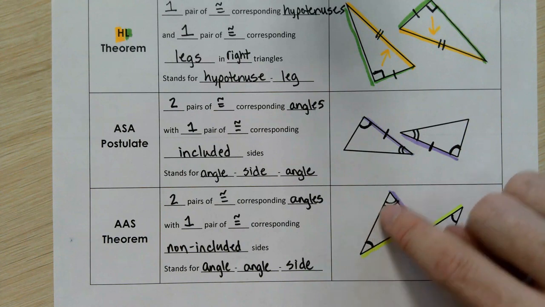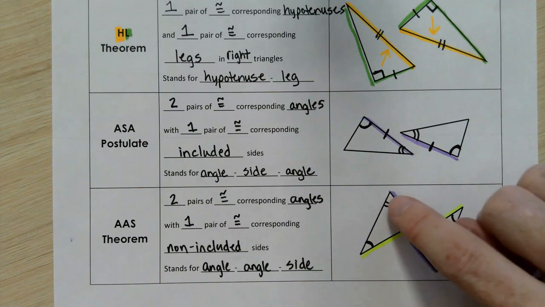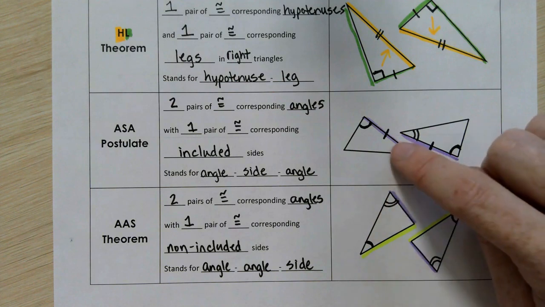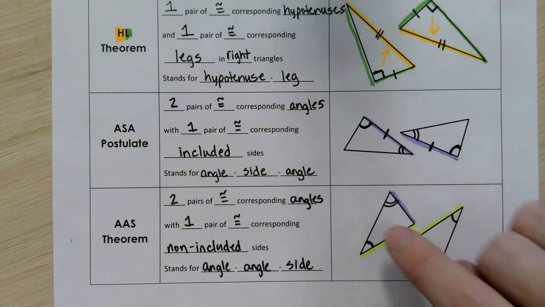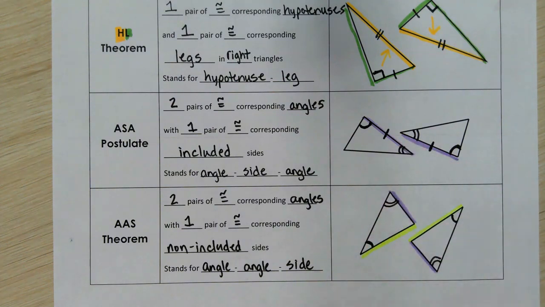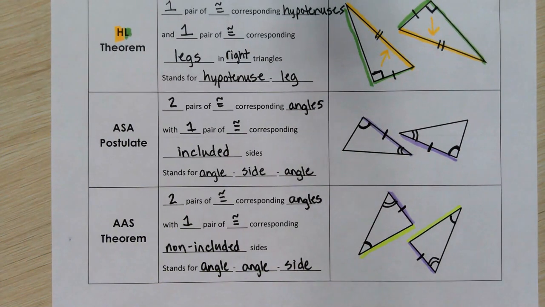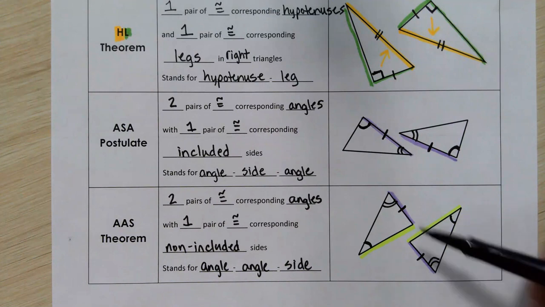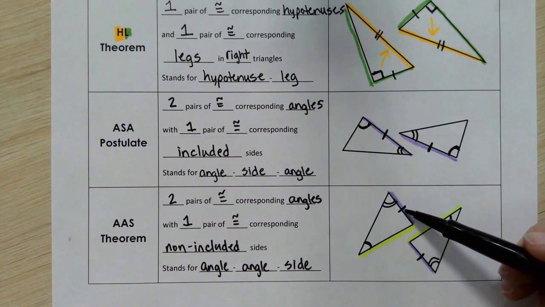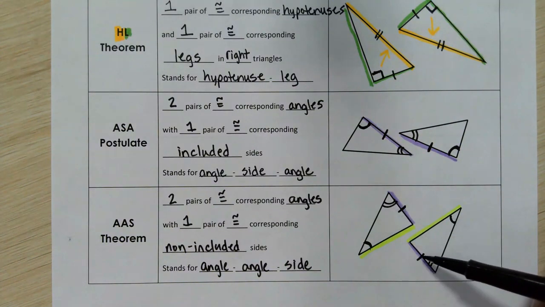Same thing with this side here. That would be the included side. So if I knew that side, it would be an angle side angle problem, not angle angle side. So I could mark the purple ones or the yellow ones. I'm going to choose the purple ones. In either case, it would have been angle angle side. Angle angle side.